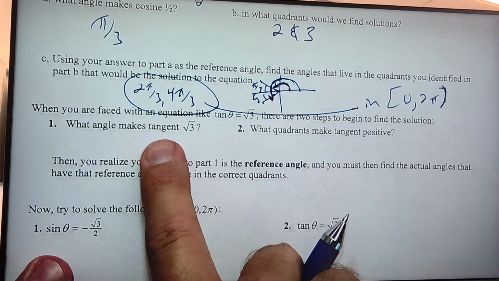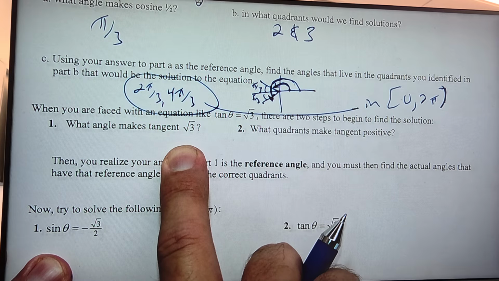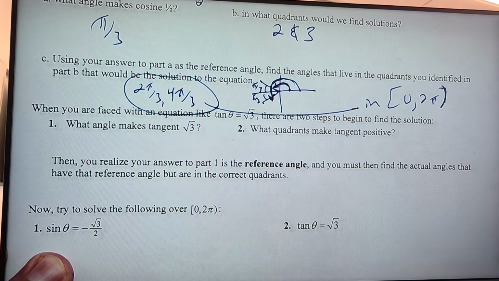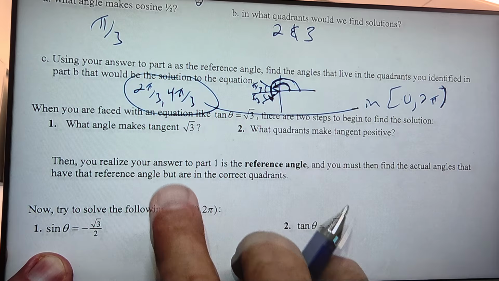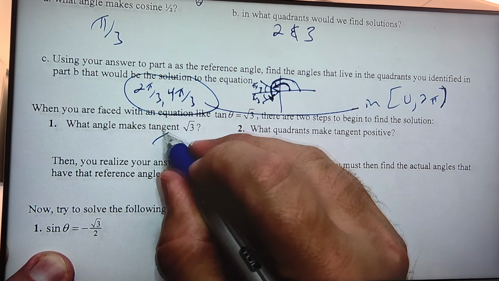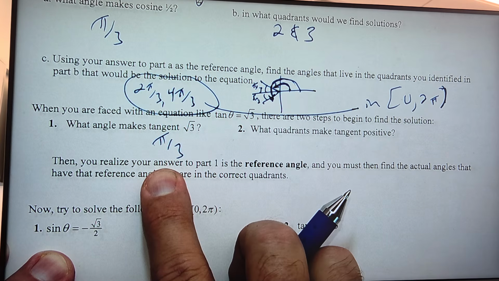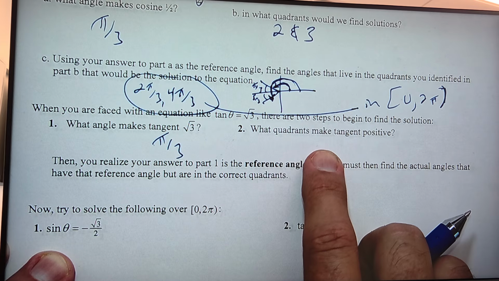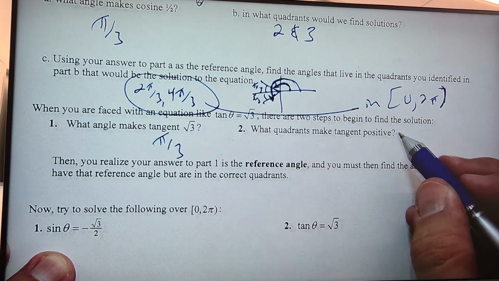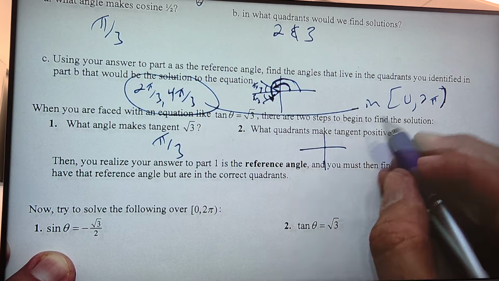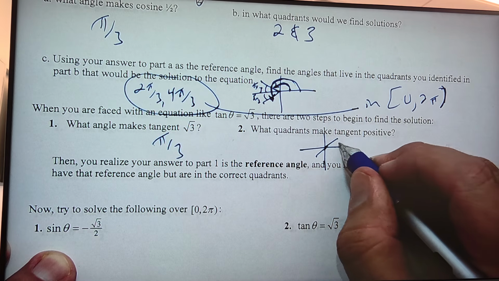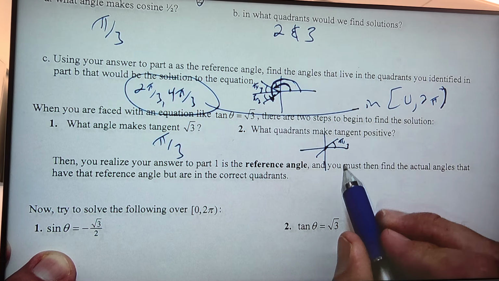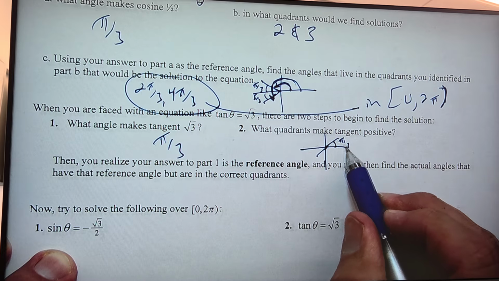What angle makes tangent rad 3? Because tangent's big when sine is big. This is big, so it must be pi over 3, because that's where sine is big. What quadrants make tangent positive? Yeah, 1 and 3. So one answer is just straight up pi over 3.